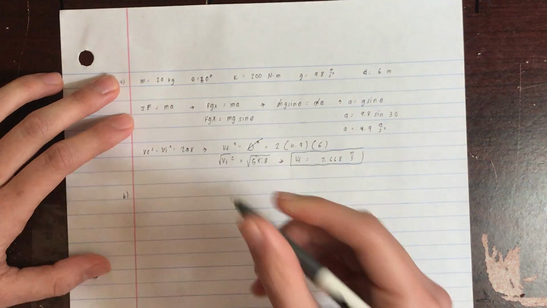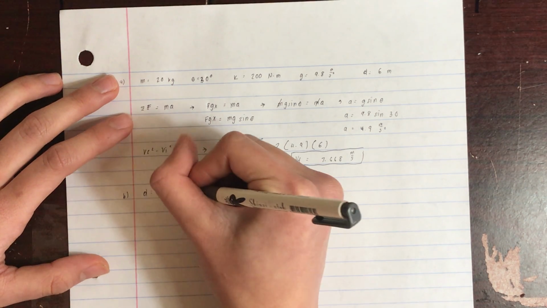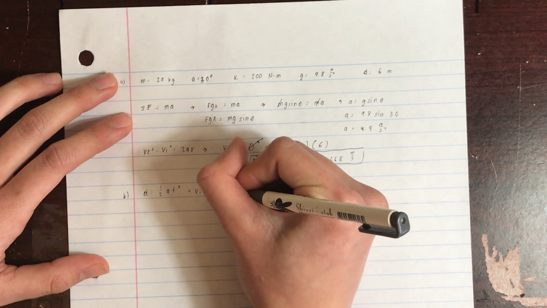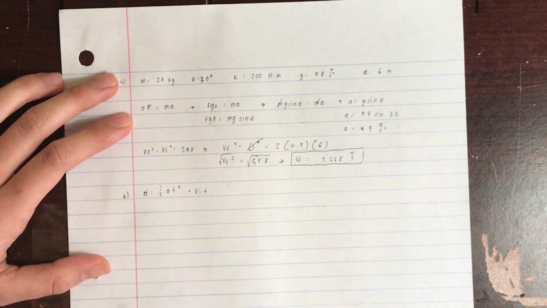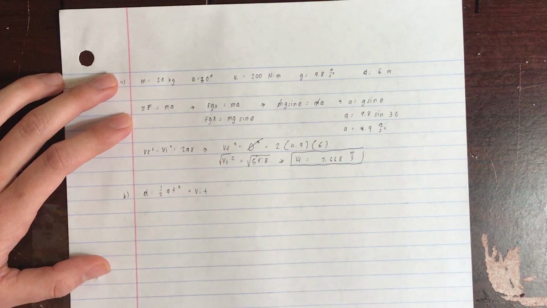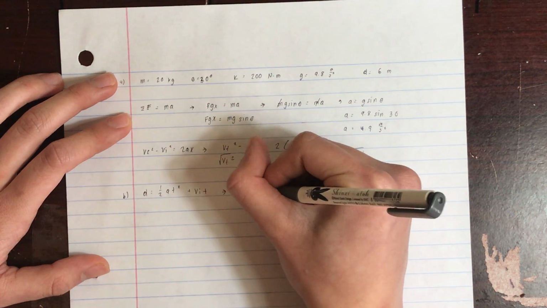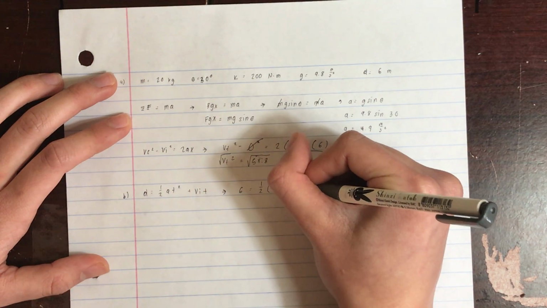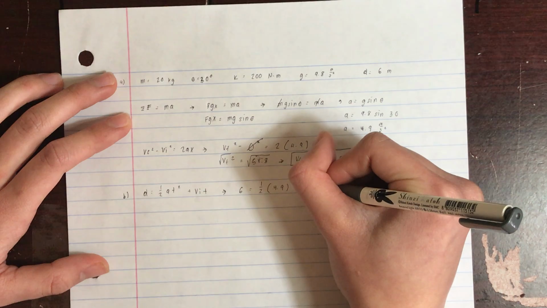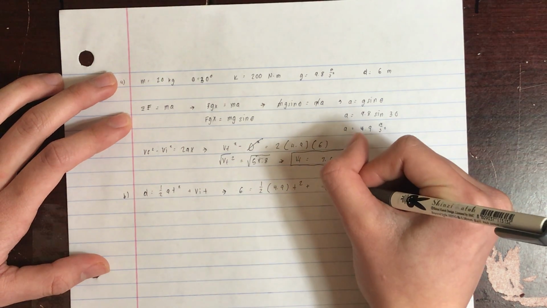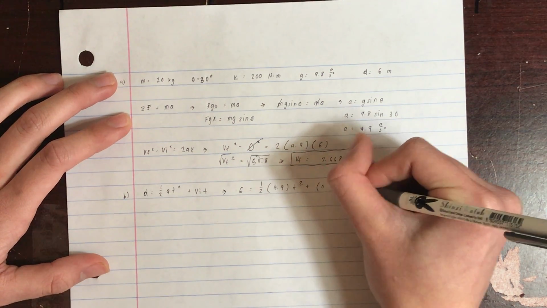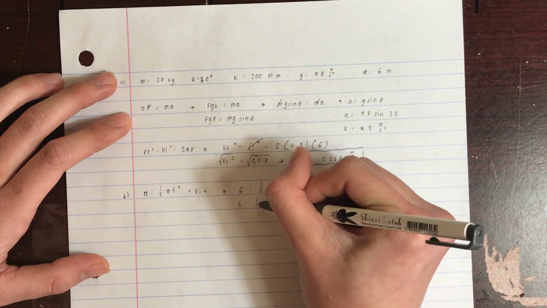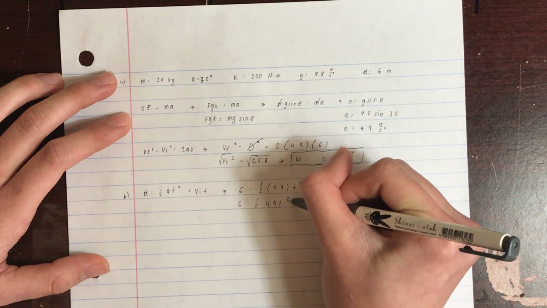Since we have everything given already, we can use the distance formula, d equals 1/2 a t squared plus Vi t. We want the time it takes to travel 6 meters, so d is 6 equals 1/2 times the acceleration, still 4.9 that we found, times t squared, where t is the unknown, plus Vi t, where Vi is 0 because the block started at rest, so we can cross that out. We're left with 6 equals 1/2 times 4.9 t squared.